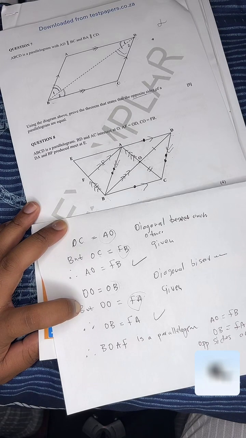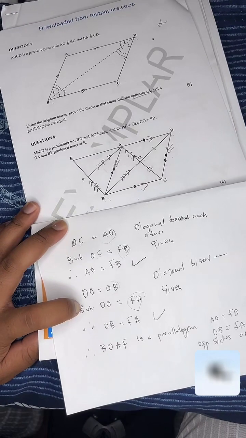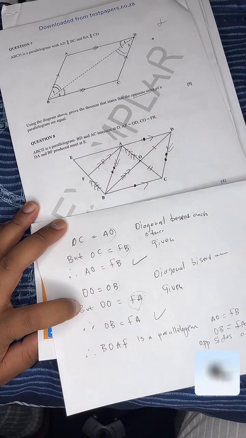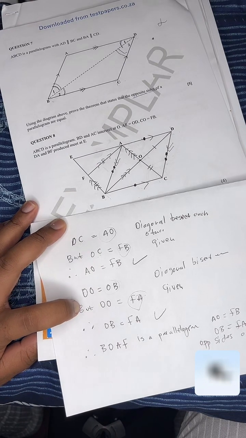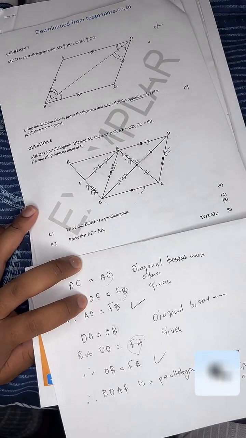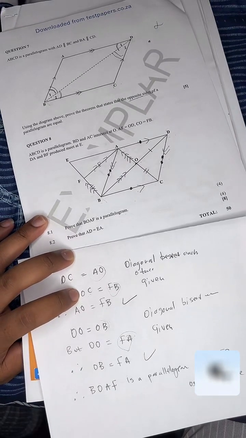It's going to destroy you because we are going to focus on sides. Remember that we are proving sides. But if you think you can solve it like that, you can give it a shot. I don't know how you will solve it like that, but give it a shot. It seems a bit tricky. Yes, it is tricky, honestly. How many marks is it? It's only 4 marks.